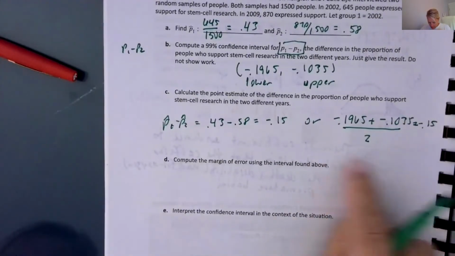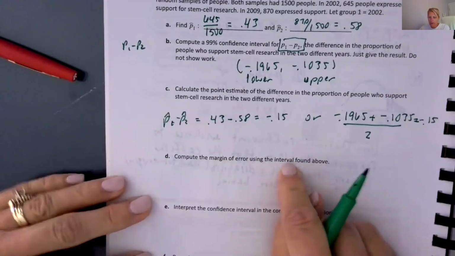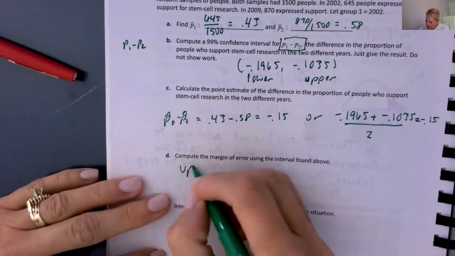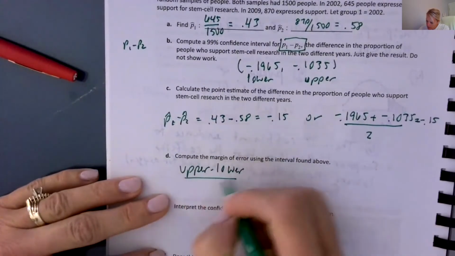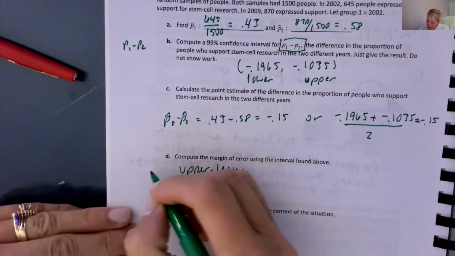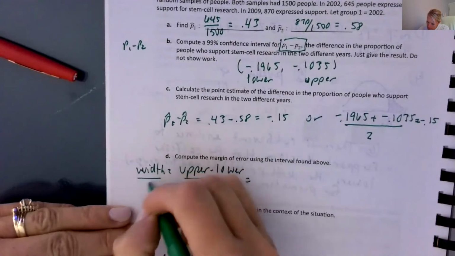So it says compute the margin of error using the interval above. So the margin of error is the upper minus the lower divided by 2, the width, right? So the width divided by 2.